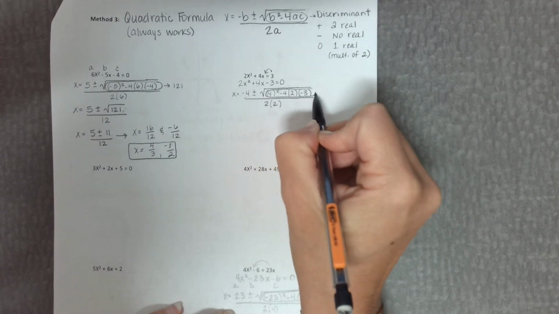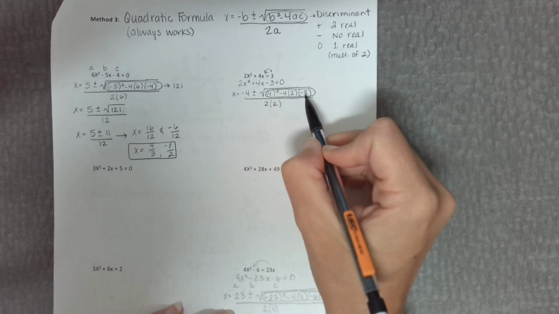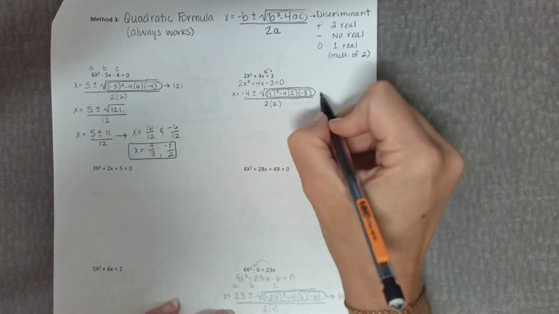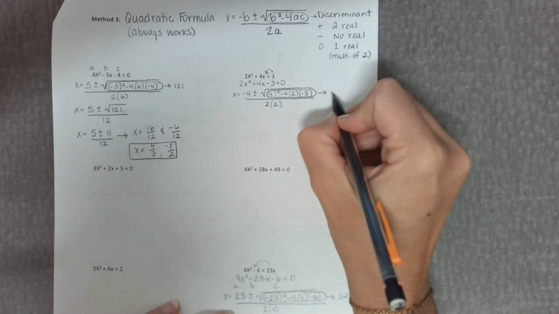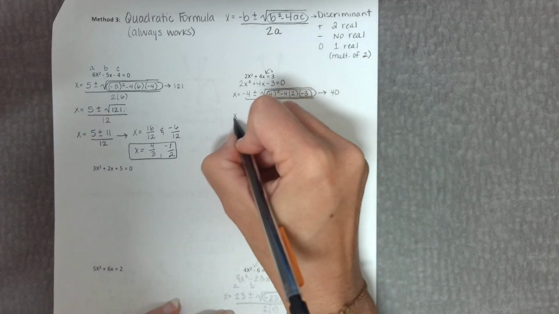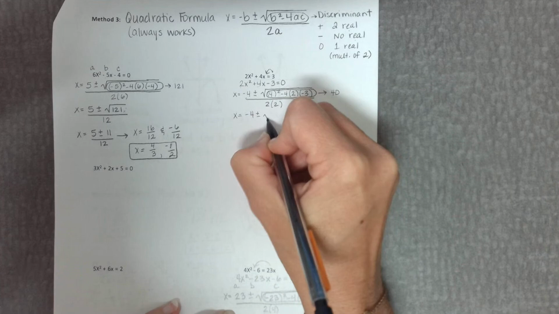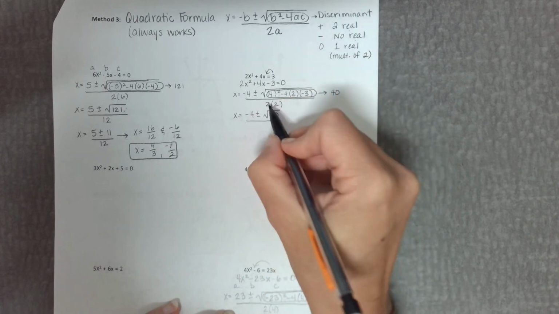Calculate this part right here. 4 squared minus 4 times 2 times negative 3. All right, when you calculate that without typing the square root in, you should get 40. All right, so we're going to simplify a little bit. We have negative 4 plus or minus the square root of 40 divided by 2 times 2 is 4.